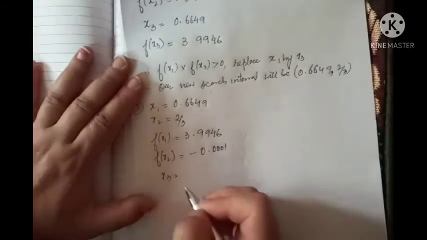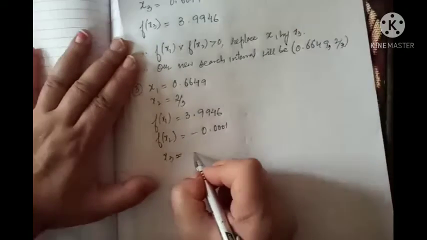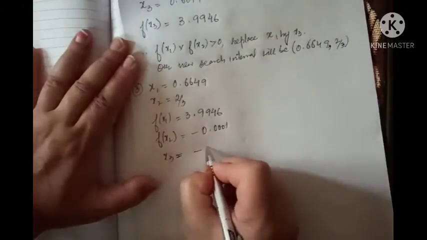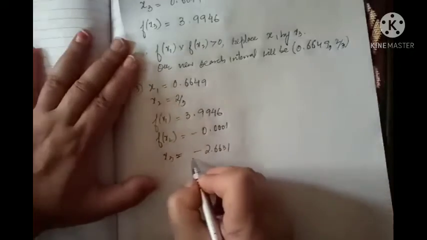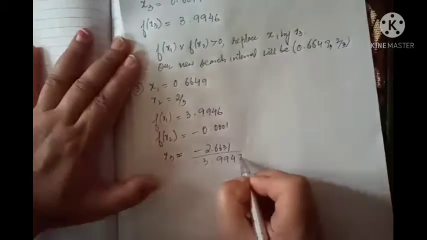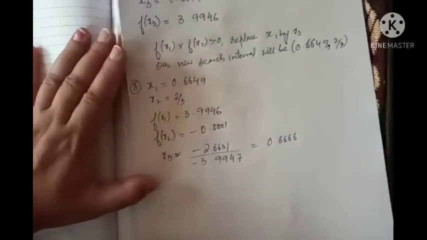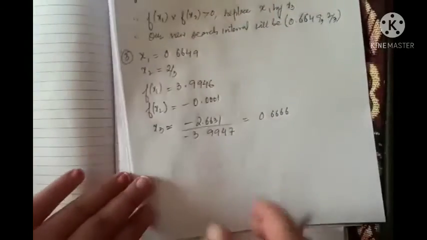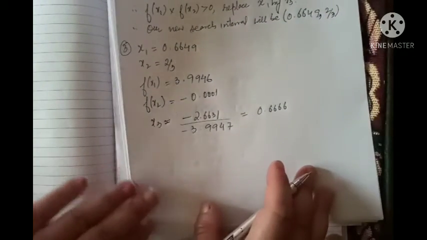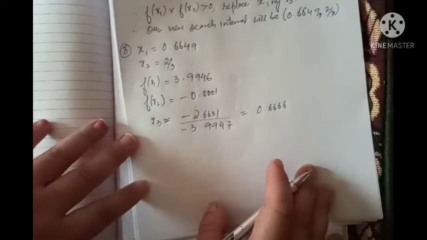Then substituting all the values in the formula, our x3 will be minus 2.6631 divided by minus 3.9947, which is equal to 0.6666. I have already calculated this question because it would take more time if I would take the calculator and do it for you on the spot.